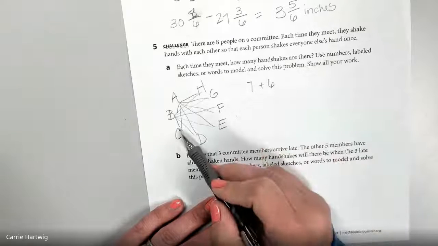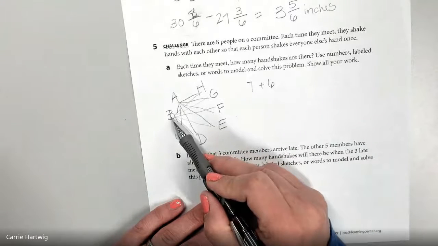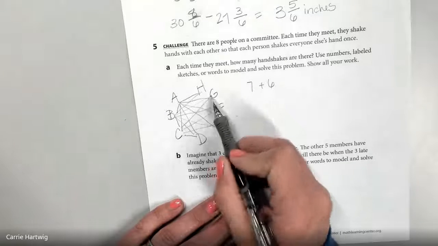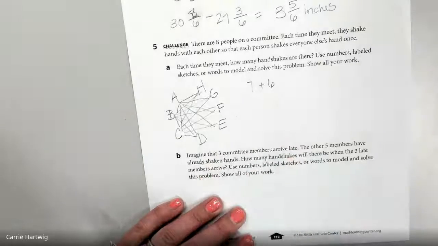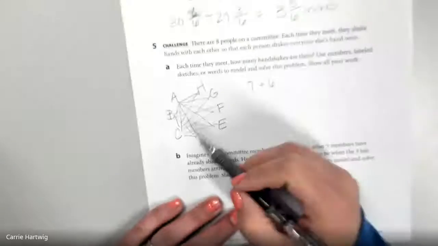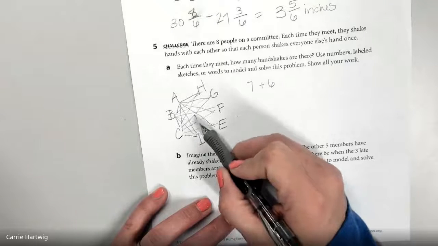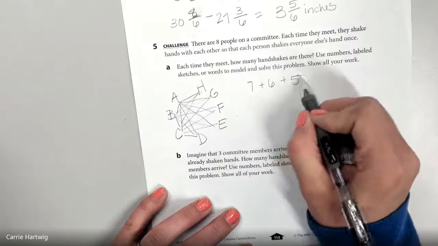Now C has already shaken both A and B's hands. So now C is going to shake D, E, F, G, and H. Maybe it would be helpful to use a different color for each of these, but I'm going to do my best to be able to tell. So that's 1, 2, 3, 4, 5 more.